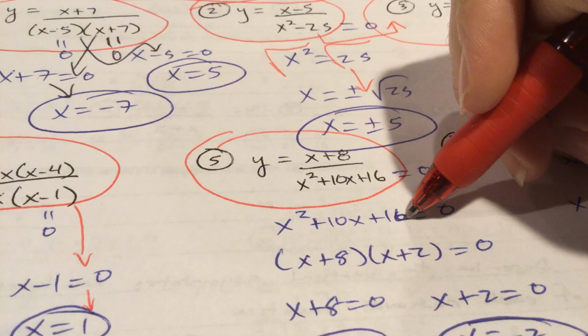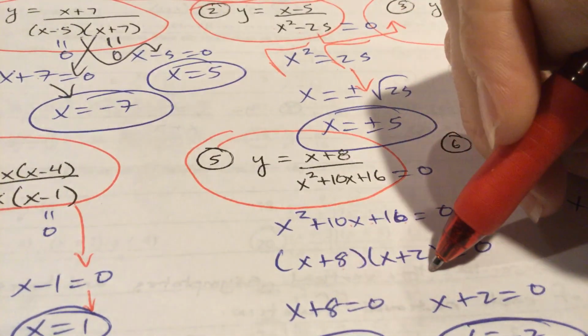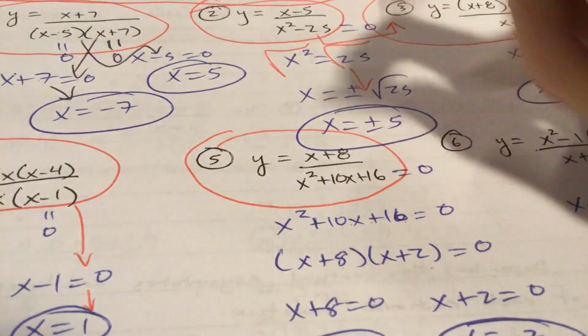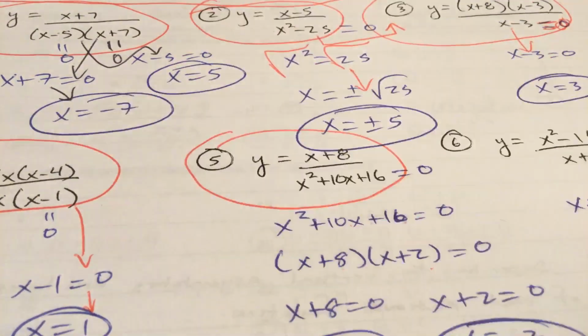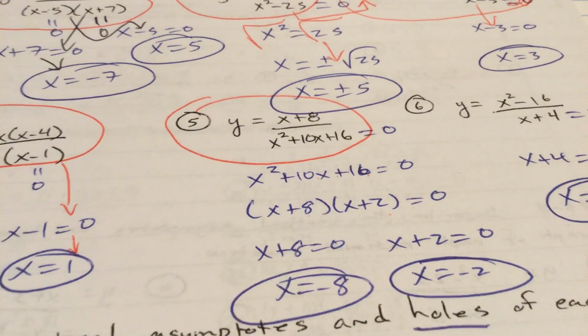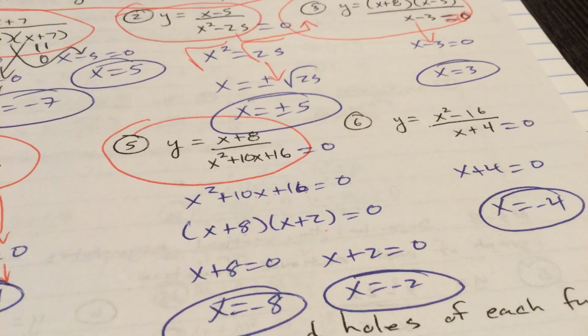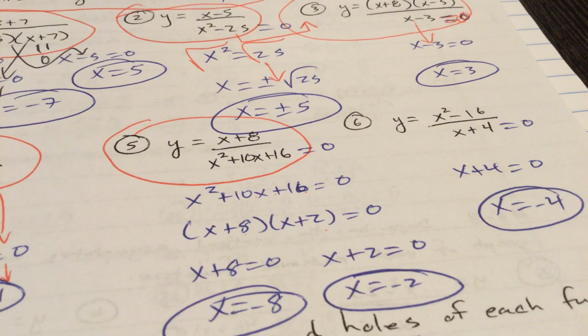This factor is what multiplies to 16 and adds to 10: 8 and 2. Cover-up method: x plus 8 equals 0, x plus 2 equals 0. X equals negative 8 and x equals negative 2 are my two discontinuous points.